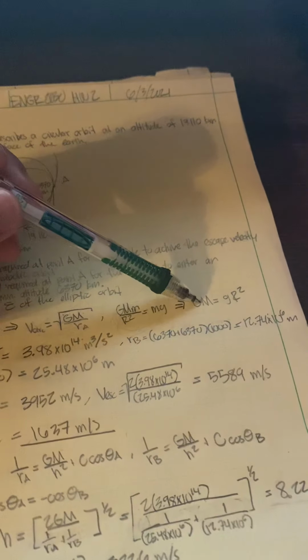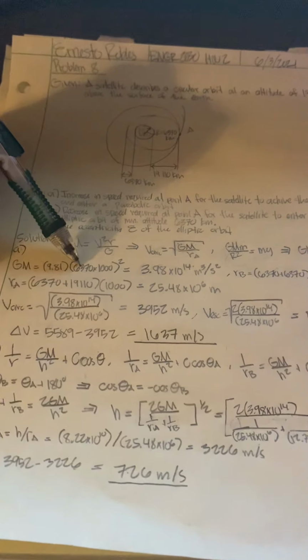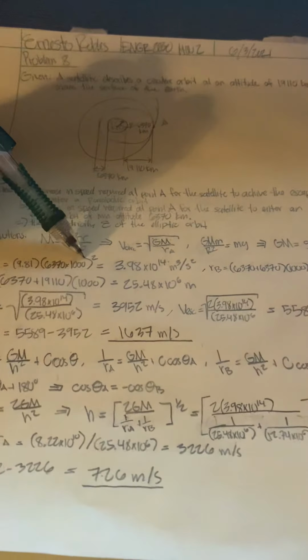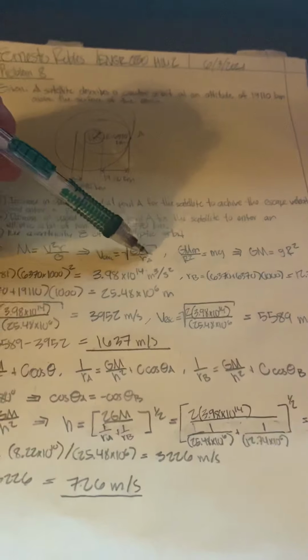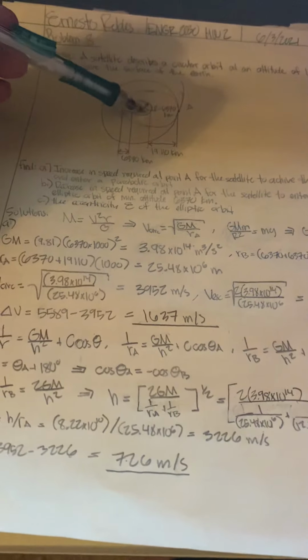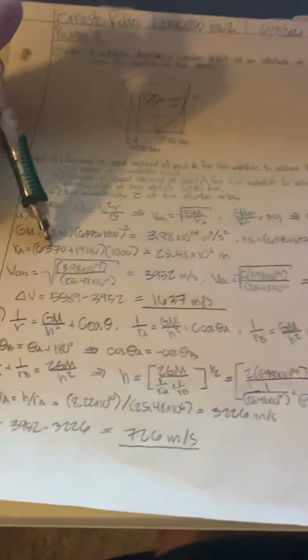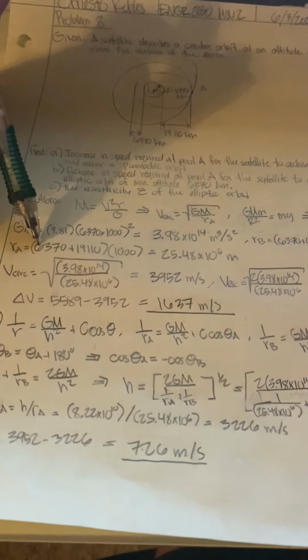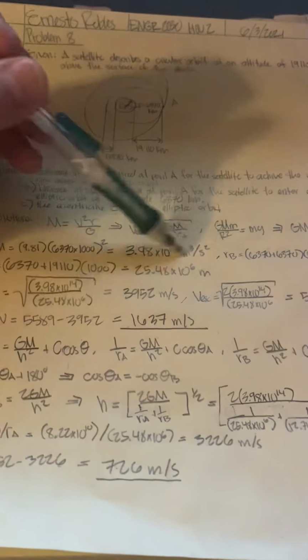So we could solve for GM, which is just gravity times the radius squared. So we solve for that here. We have the gravity, the radius times 1,000 to convert it to meters squared, and this is what we're given. And then for RA, it's this distance to the center of the Earth, which is the radius of the Earth, 6,370. So that's what we did here. 6,370 plus this distance times 1,000 to convert to meters, and this is what we get.